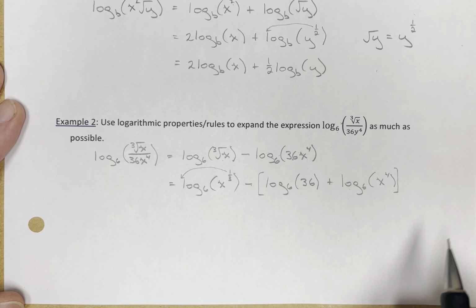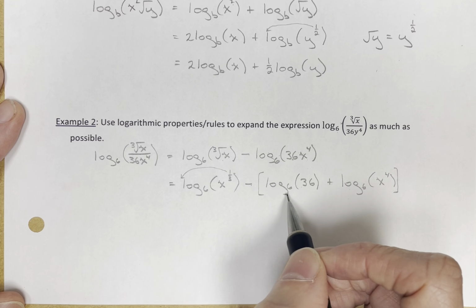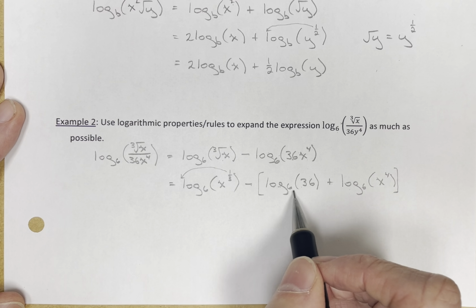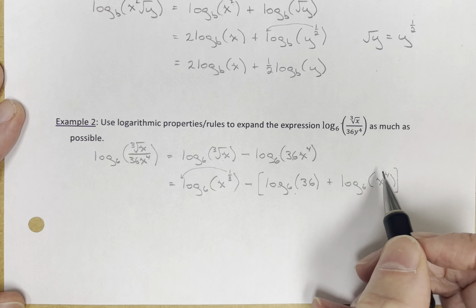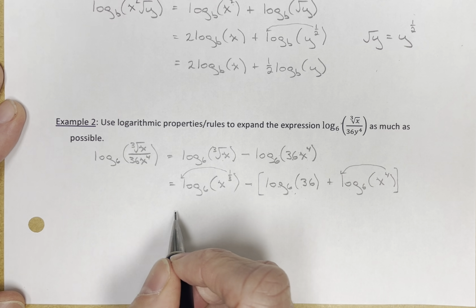Okay, so let's see. This is actually 2, so I can simplify this. You can pull out a calculator if you want to. The log base 6 of 36 is 2. And this, of course, has a power. I'll use the power property.